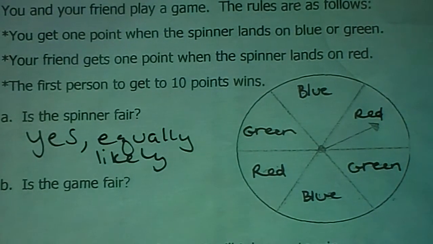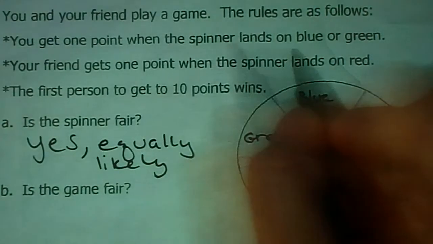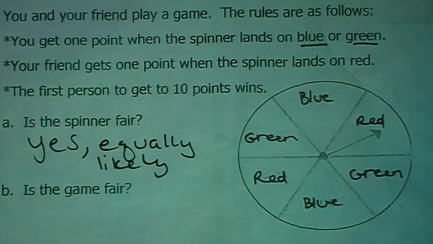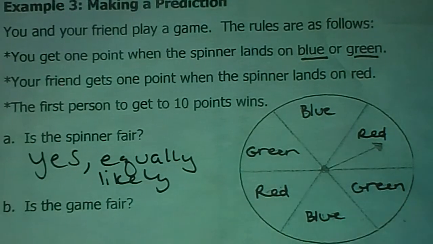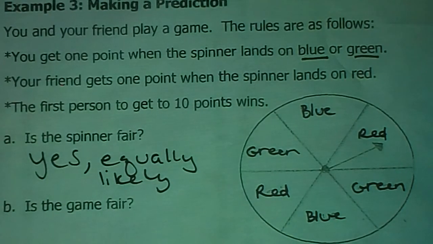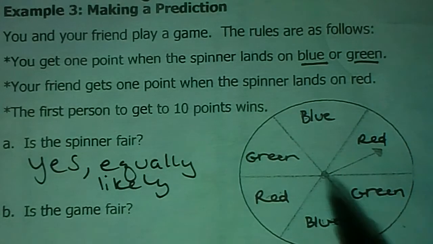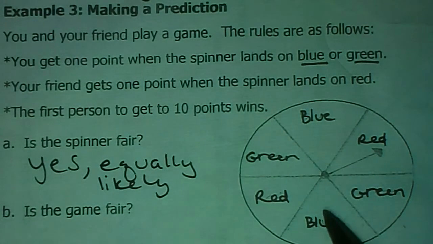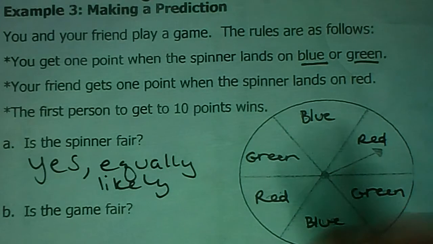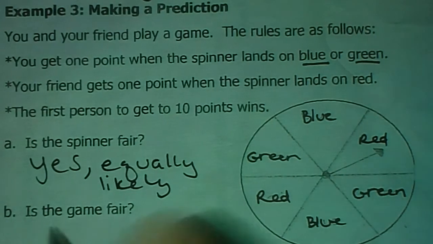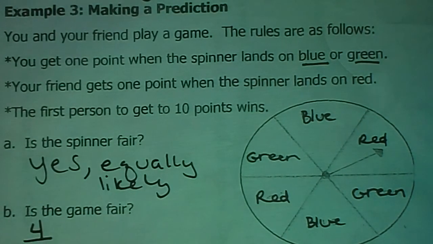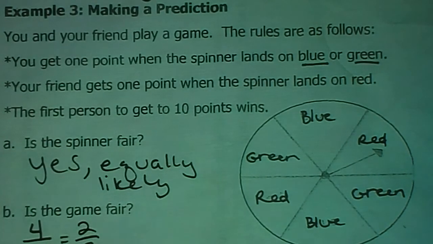Now, just because the spinner is fair doesn't mean the game is fair. So you get a point when the spinner lands on blue or on green, right? So in looking at this, theoretically speaking, we want to figure out your chances of winning here. So if you land on a blue, 1, 2, or a green, another 2, out of 6, you can win. That means 4 favorable outcomes out of 6 are for you. Simplified, that would be 2/3. So you have a 2/3 chance of winning.